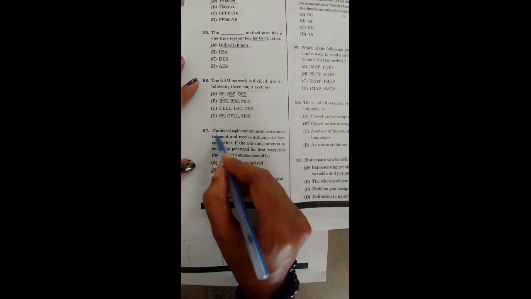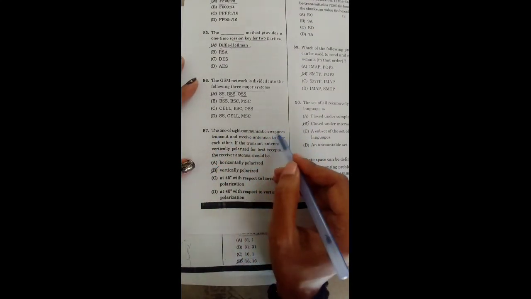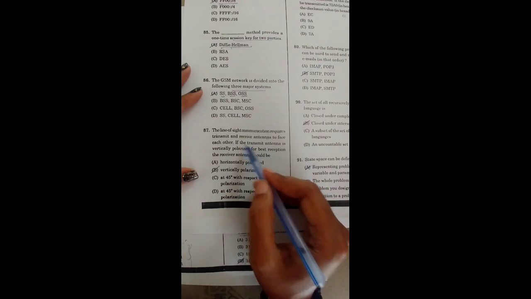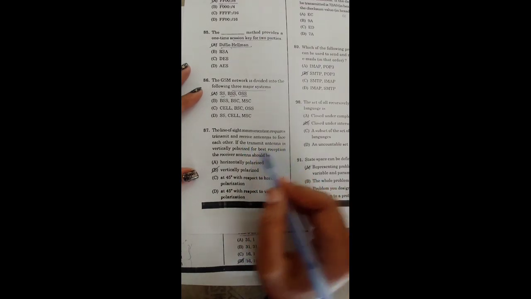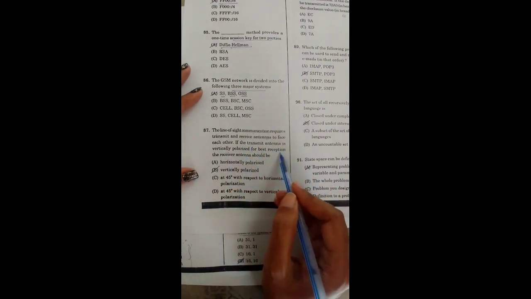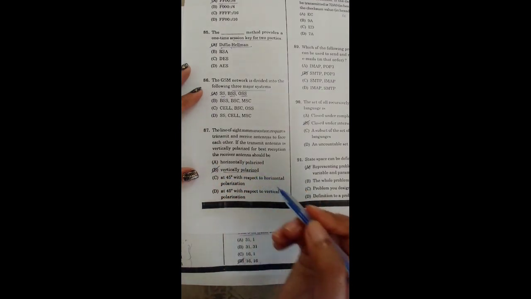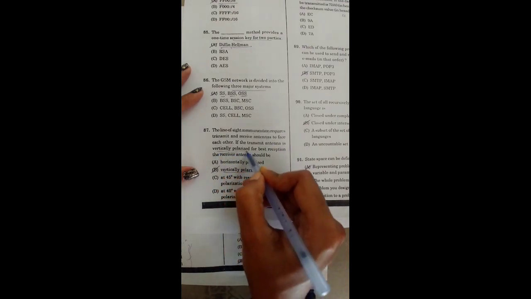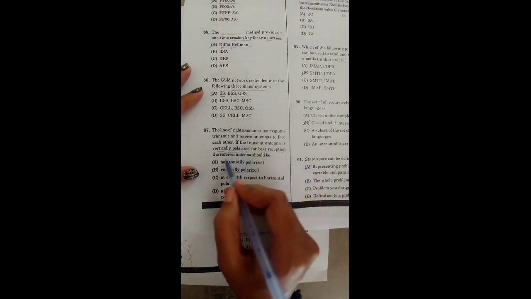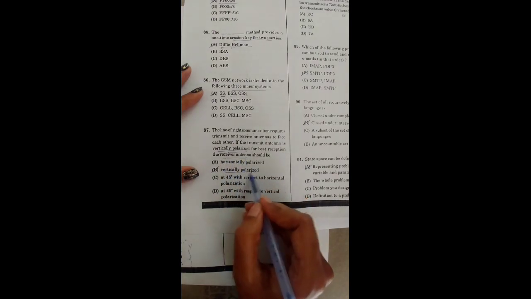87th question, line of sight communication requires transmit as well as receive antennas which face each other, and if the transmit antenna is vertically polarized for best reception, the receiver antenna should also be vertically polarized. So if the transmitter antenna is vertically polarized for the best reception, we should also vertically polarize the receiver antenna. So option B is the right answer.